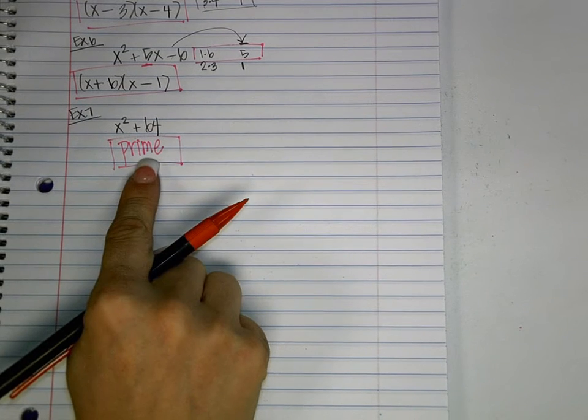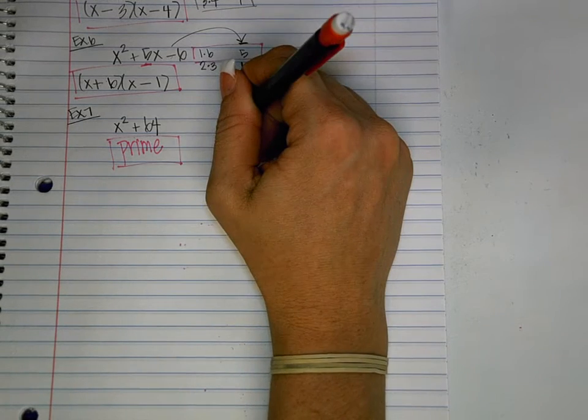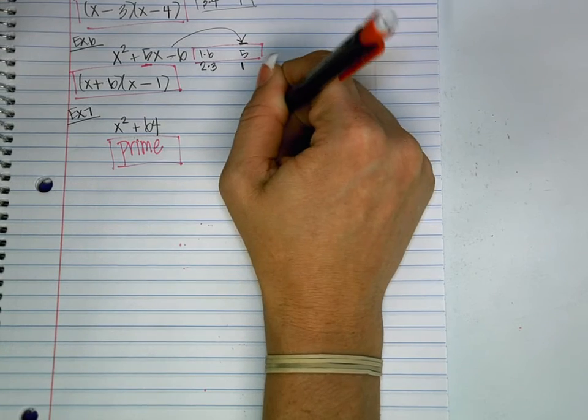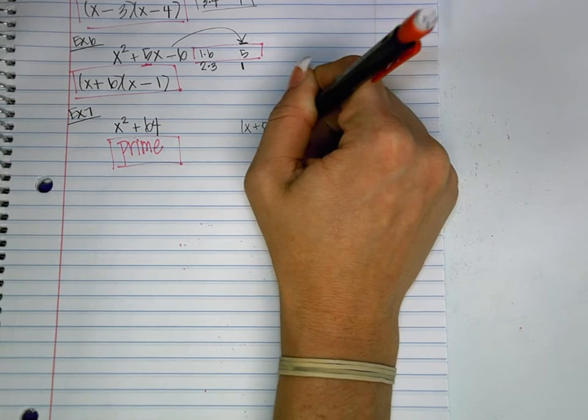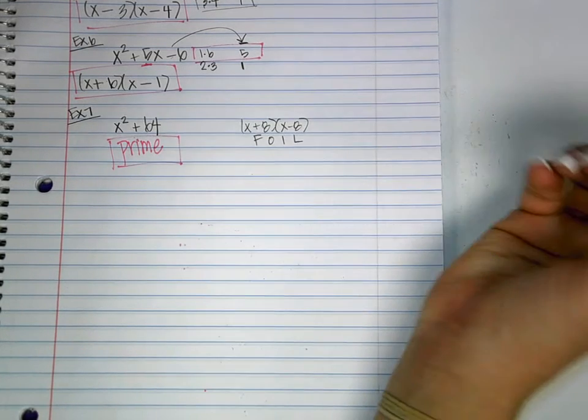Now, if you thought you could factor this, what would you have picked? x plus 8, x minus 8. Okay, if you multiply that together, x plus 8 and x minus 8, you would have to do FOIL. So first, outside, inside, last.